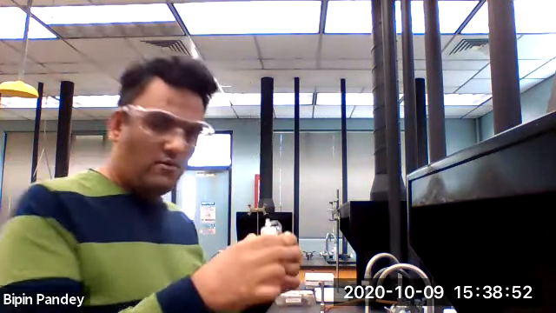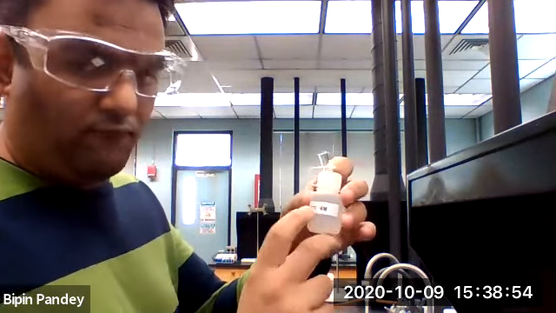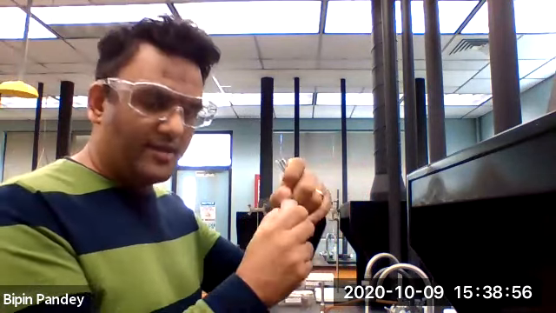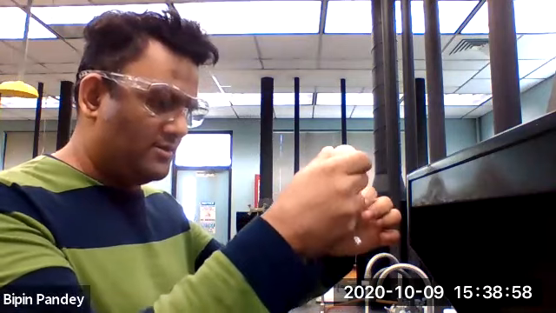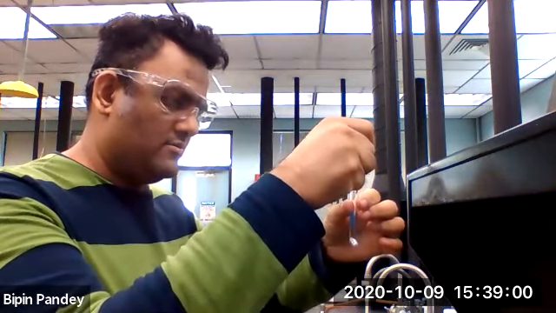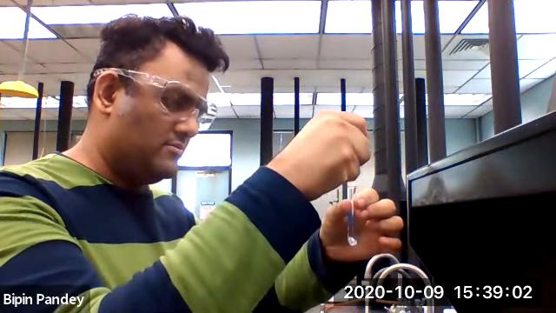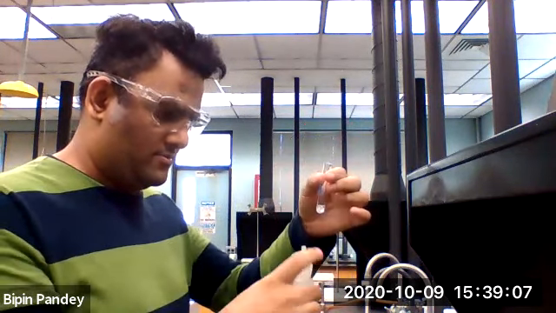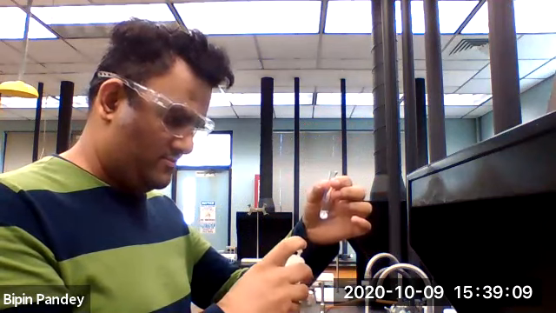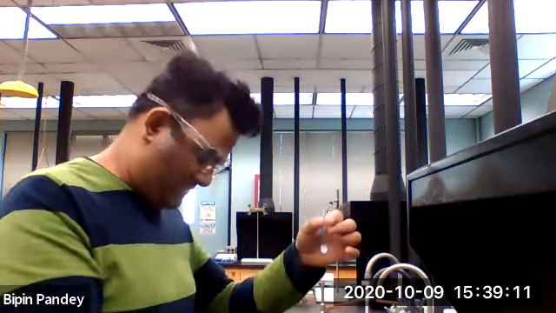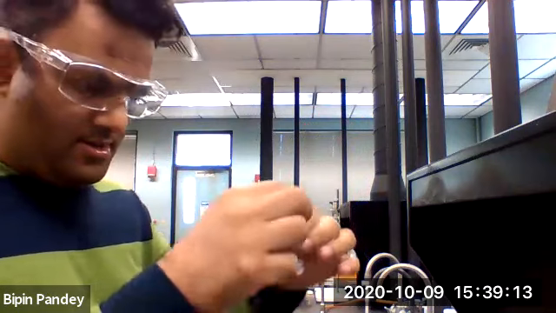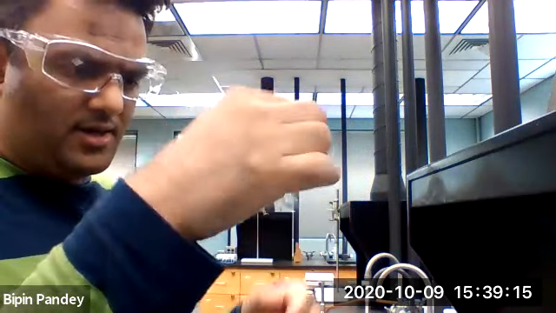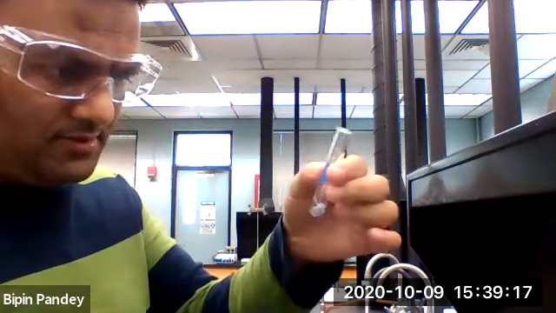And I have HCl, 4 molar. So let's add the HCl to the mossy zinc. And I clearly see some bubbles appear.